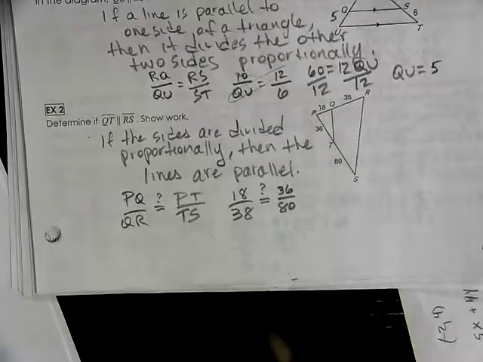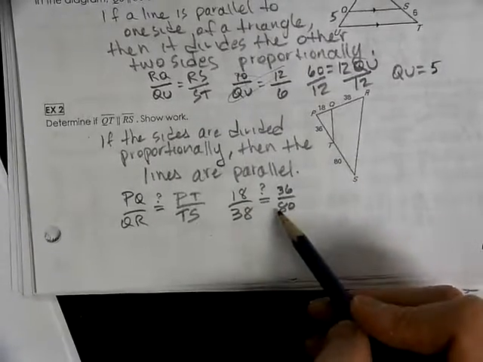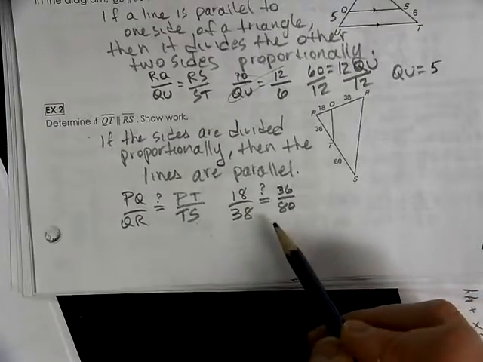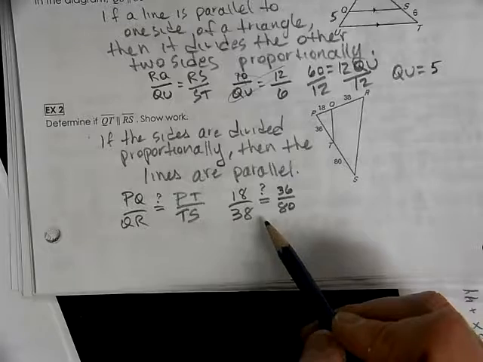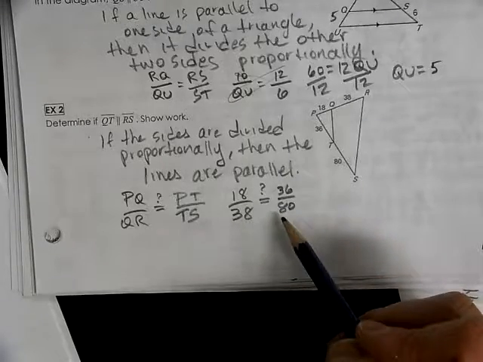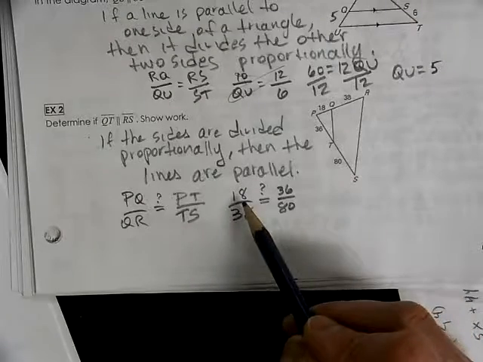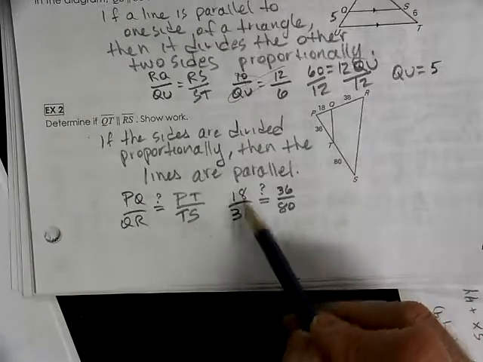There's two different ways we could do this. We could cross multiply, probably require a calculator, see if we get the same big two numbers. Or you could just reduce the fractions. Maybe reducing the fractions is easier. So what number goes into both 18 and 38?